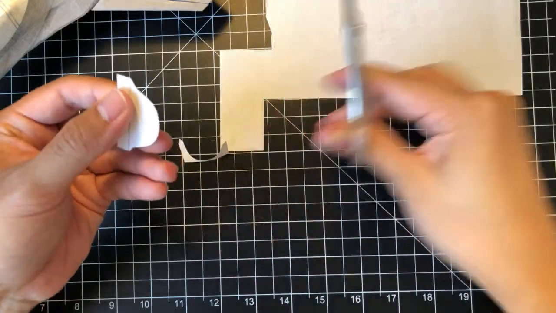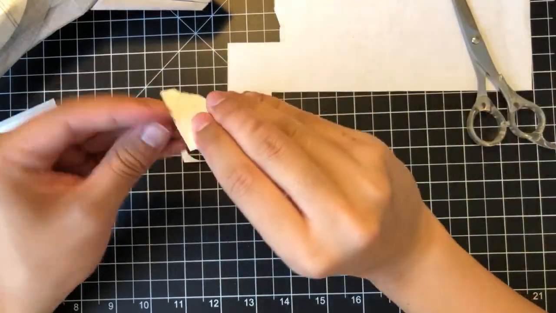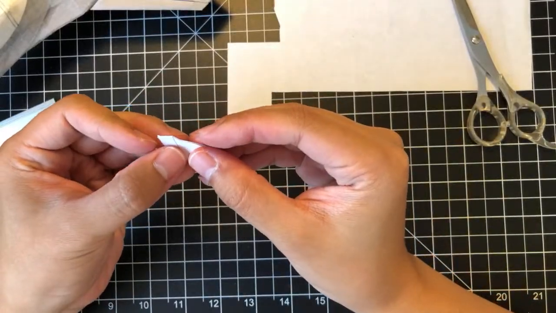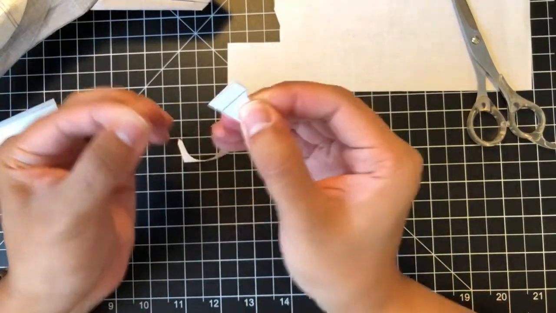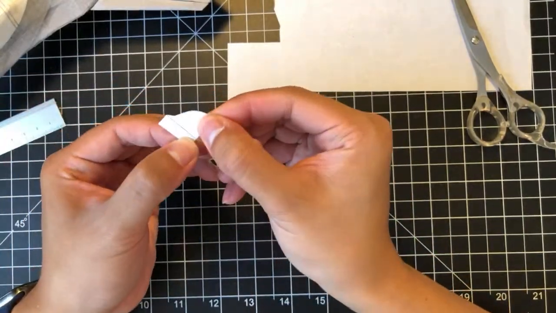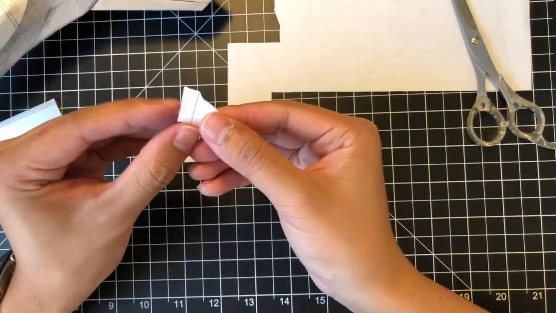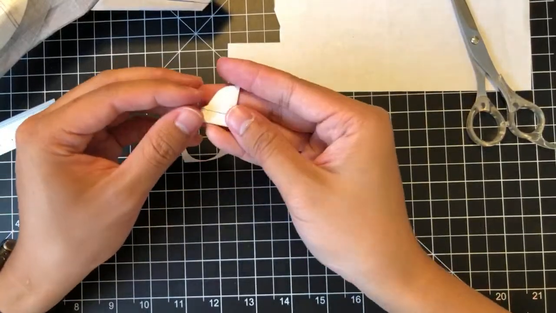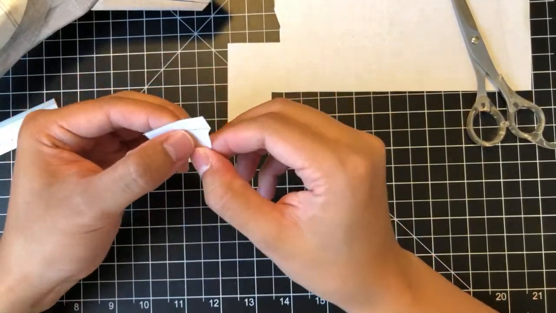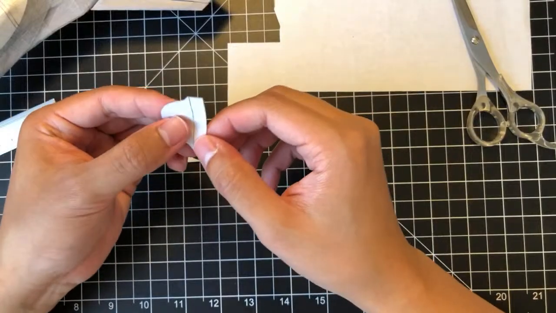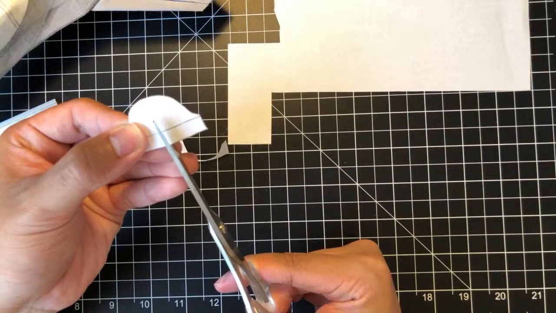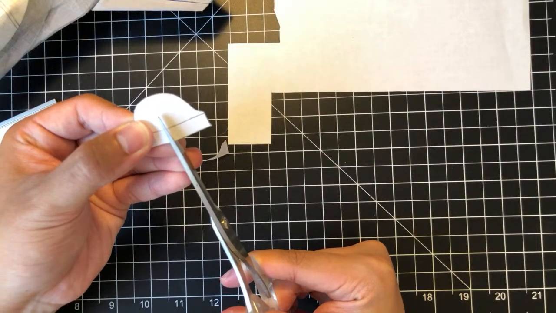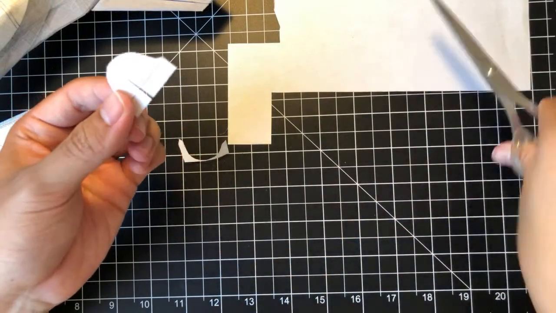It's really a precision job that you need to do here. You see, this one lines up a little better than the first template that we made. So folding in half, find the midpoint perfectly. Then we're going to have to cut this to the middle here.